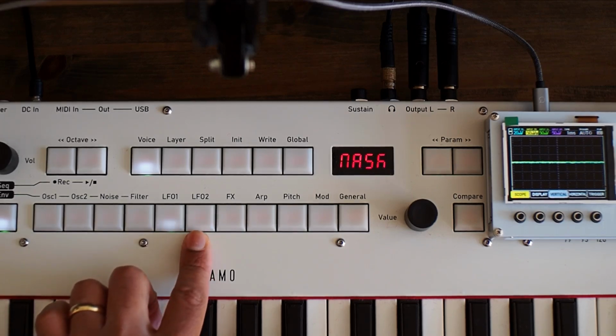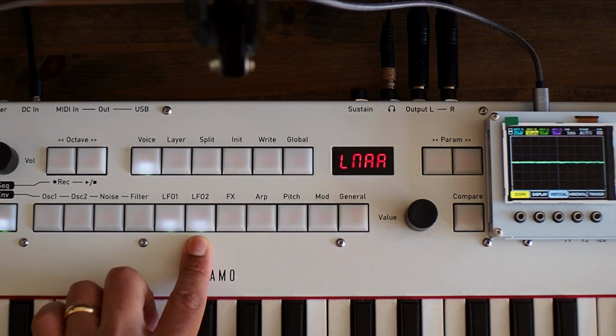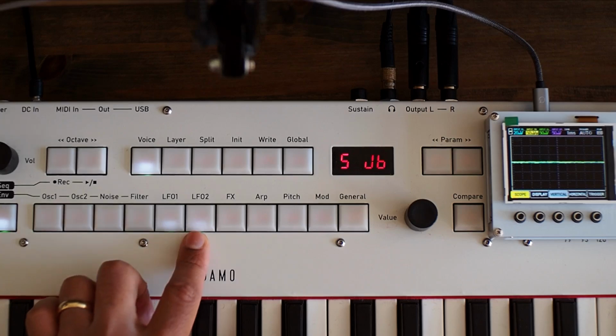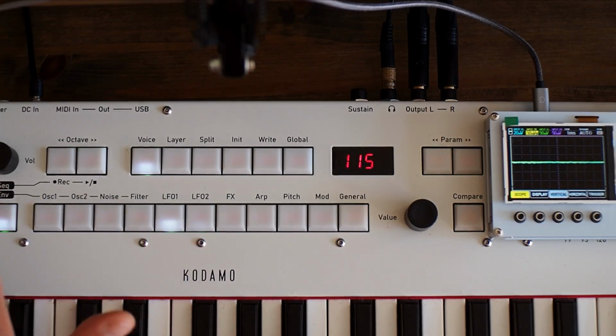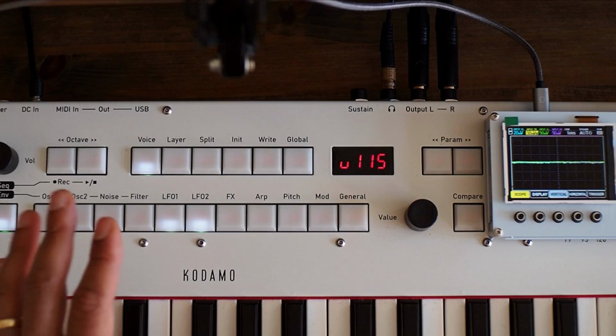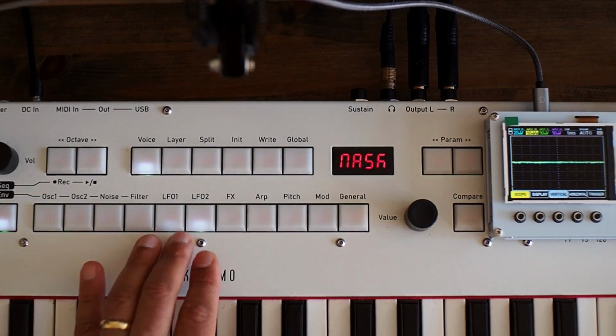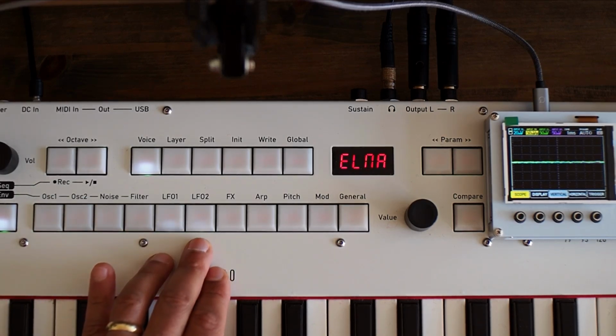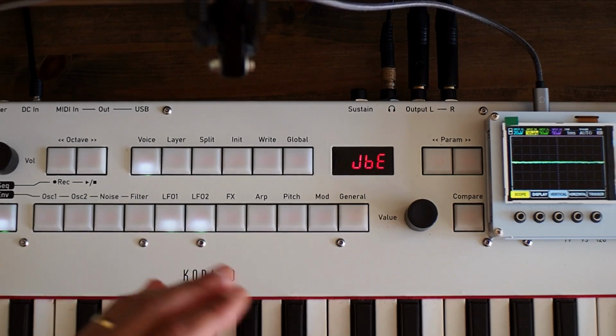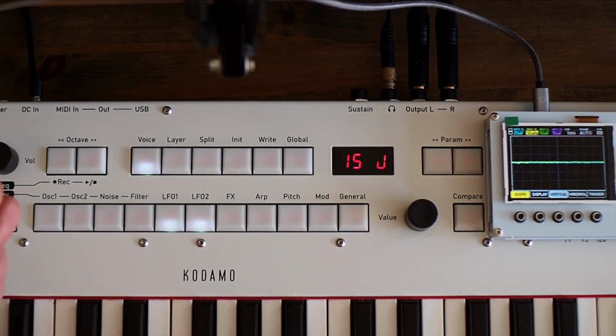And LFO2 is fading smoothly in and out, so you can see that's a sine wave doing something. So we already have some accurate visual feedback from the front panel. We know that LFO1 and LFO2 are doing something. So what else is going on?